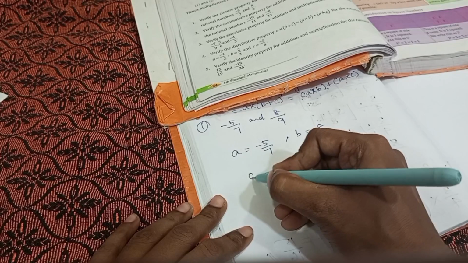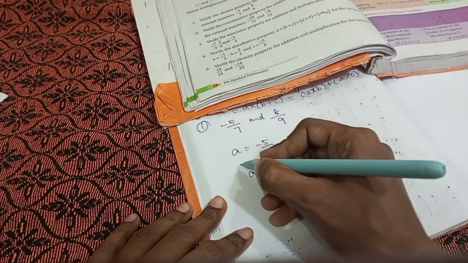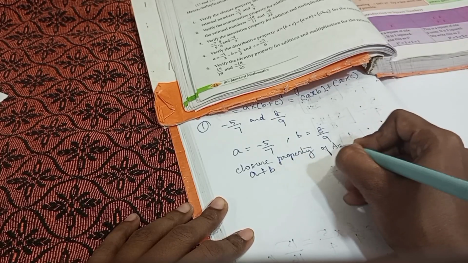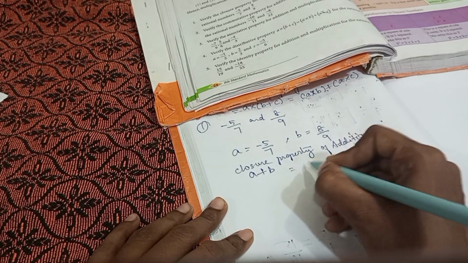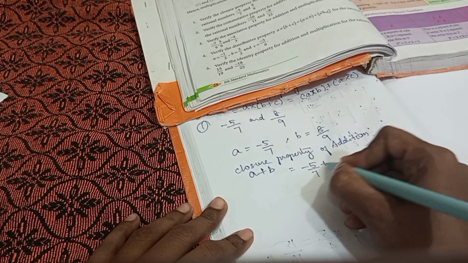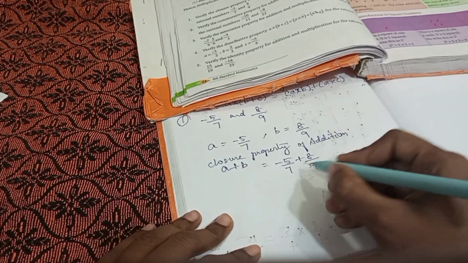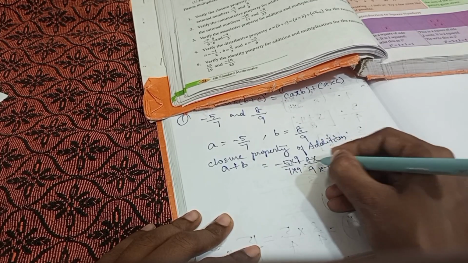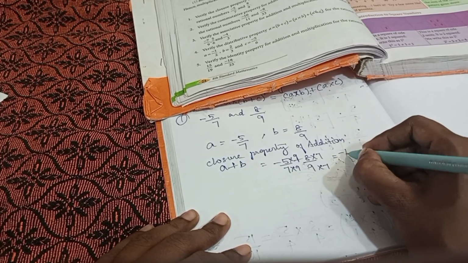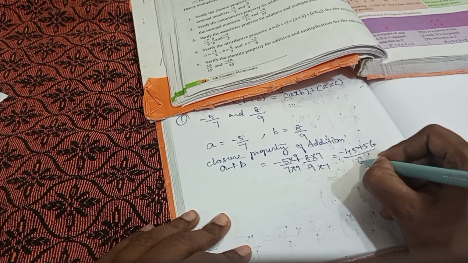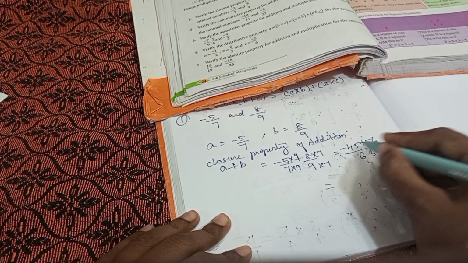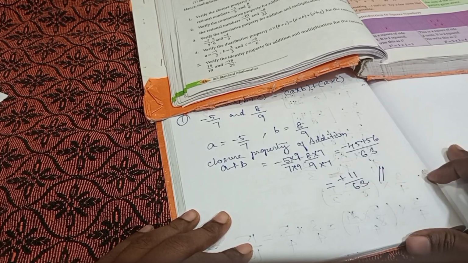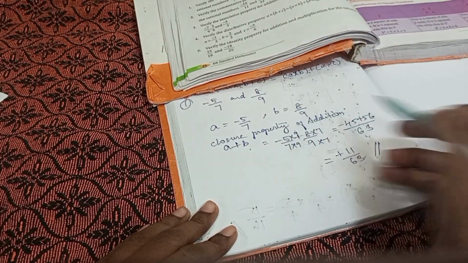You have to check for A plus B, for closure property of addition. A plus B is equal to minus 5 by 7 plus 8 by 9. See, the denominators are not the same. You have to take LCM. So multiply this by 9 and this by 7. What will you get? Minus 45 plus 56, the whole divided by 63. What is the answer? Plus 11 by 63. So this is also a rational number. So the closure property of addition is verified.